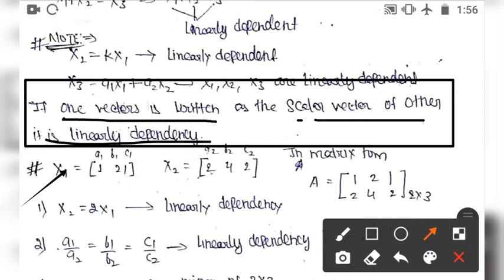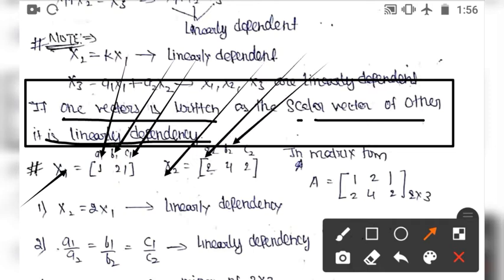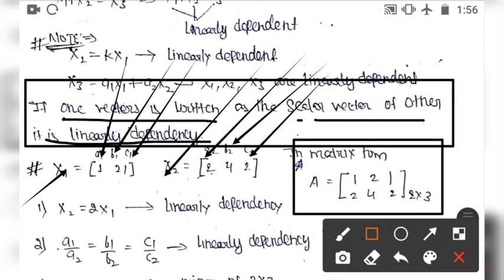Moving ahead, there are two vectors: x1 with elements 1 2 1, which we can show in general as a1 b1 c1, and similarly vector x2 with elements 2 4 2, which in general we can say is a2 b2 c2. When you write these two vectors in the form of a matrix, we can write 1 2 1, 2 4 2, of order 2 cross 3.